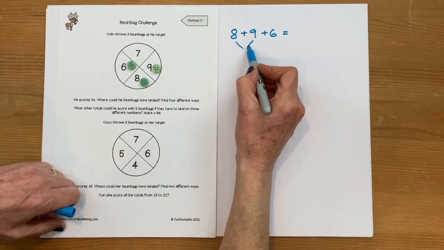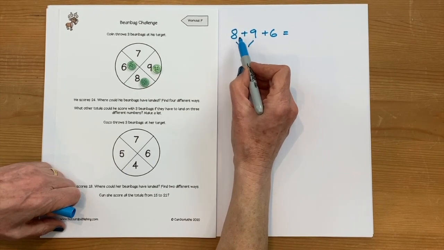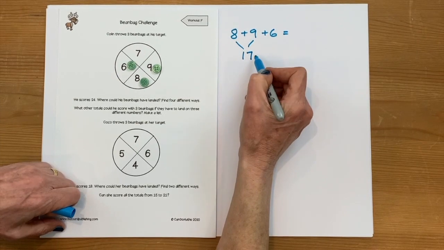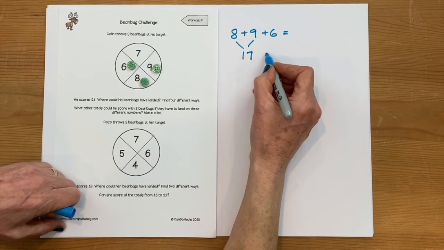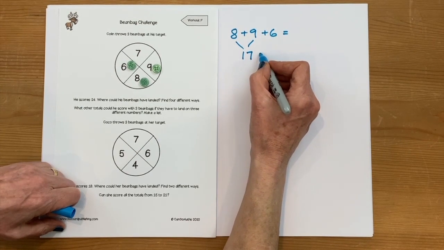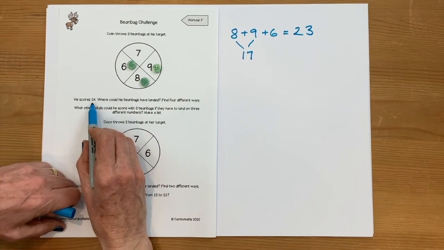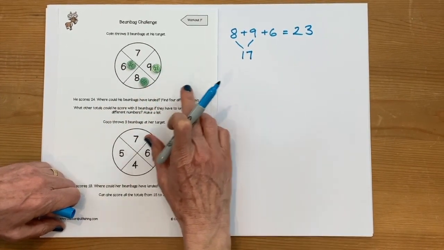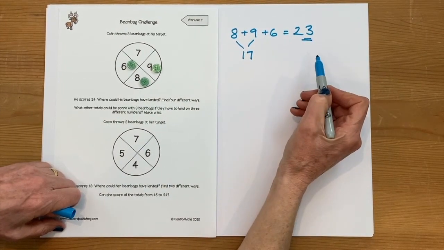Well, I know that 8 and 9, let me think, well, 8 and 10 would be 18. So 8 and 9 is going to be 1 less, that's 17. 17 and 6 more, well, 17 and 3 would be 20. And then another 3 would be 23. Oh, not quite enough. Okay, so I'm going to think about moving one of my buttons so that I'm going to score, I want 1 more than 23, don't I?